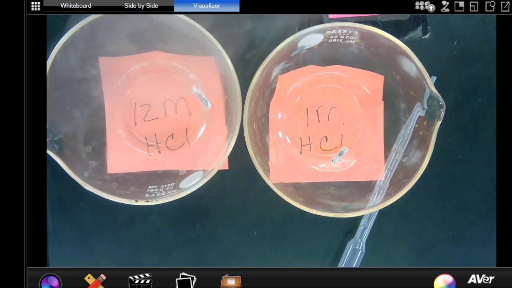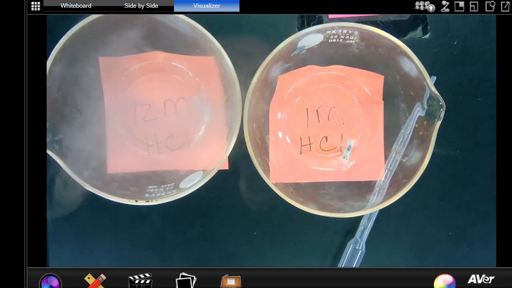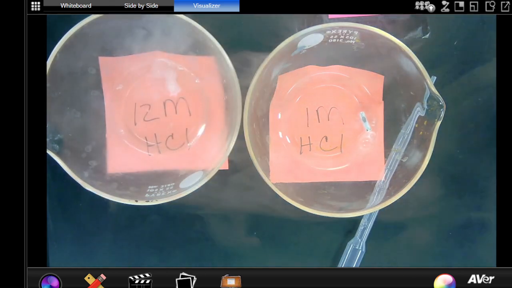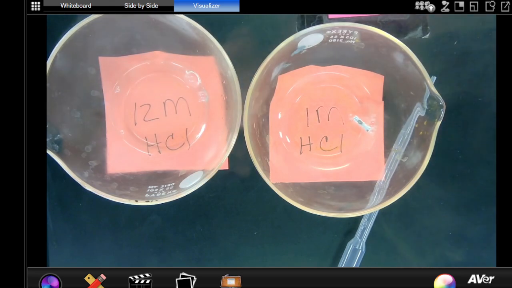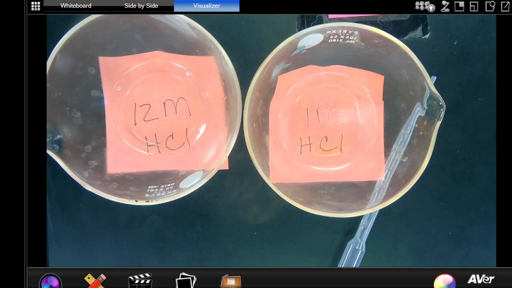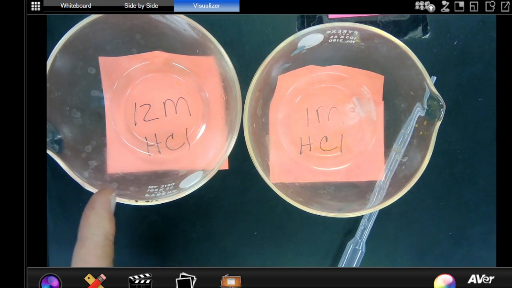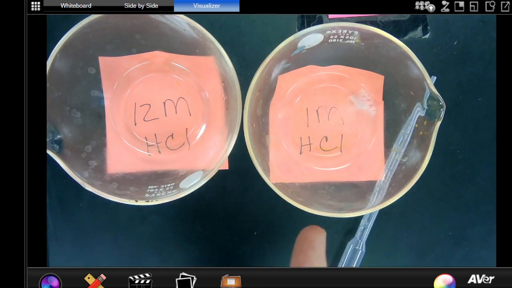Which one is happening faster? The 12. Okay, remember we talked about, I hate this, yeah, it stinks. Hydrogen gas smells. So, what do you see? What happened to the strip here? It's gone. That one's still going.